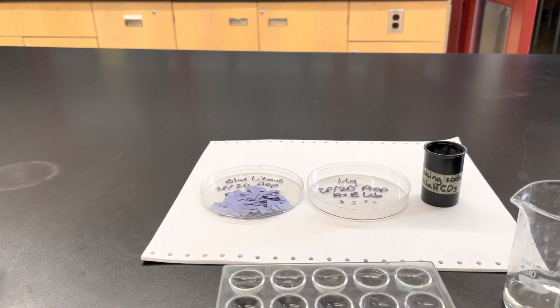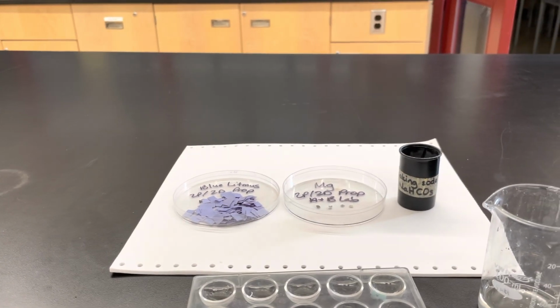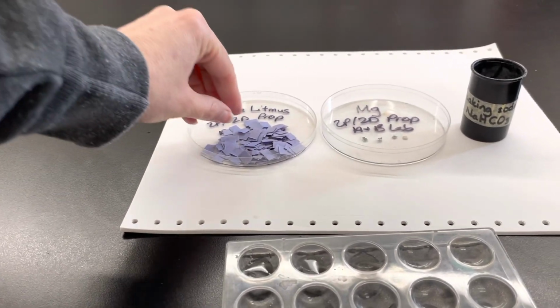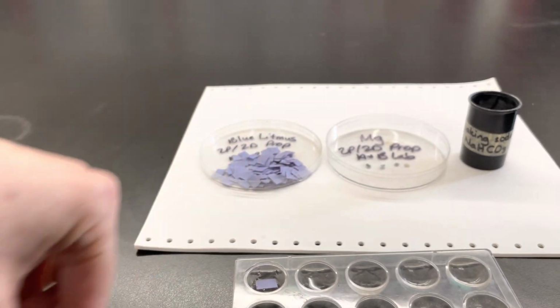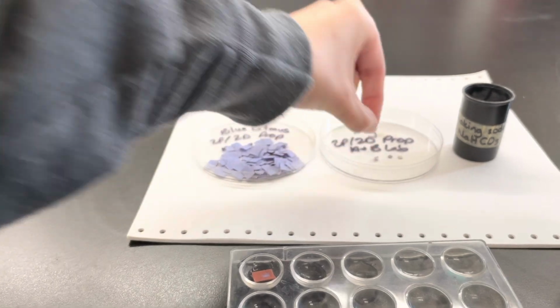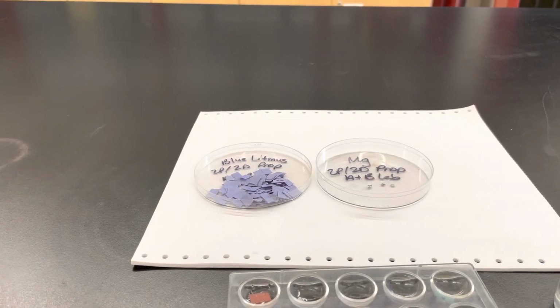Okay, so we have our acid that we made there, and we're going to test it with blue litmus paper, and we'll see what happens. We'll let that soak in. We'll put our magnesium in, and we're going to put a little bit of baking soda in there.